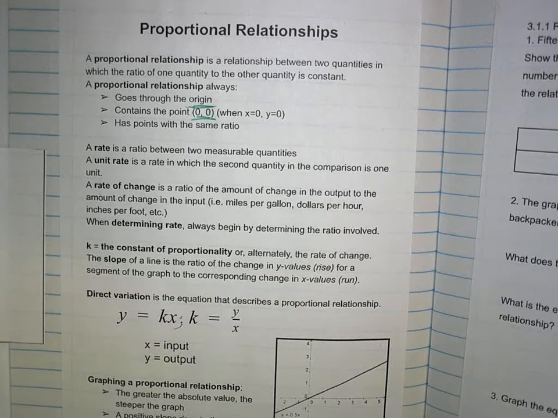It has points with the same ratio. So if I've got a point where x is 2 and y is 4, I would also have a point where x is 4 and y is 8. The points keep the same ratio. Does that make sense? Yes, sir. Okay. So we talked about some of this.